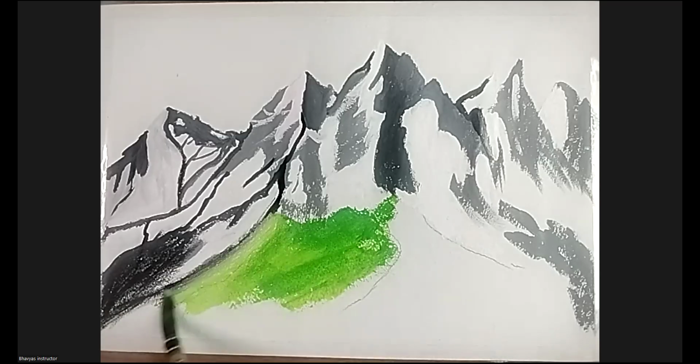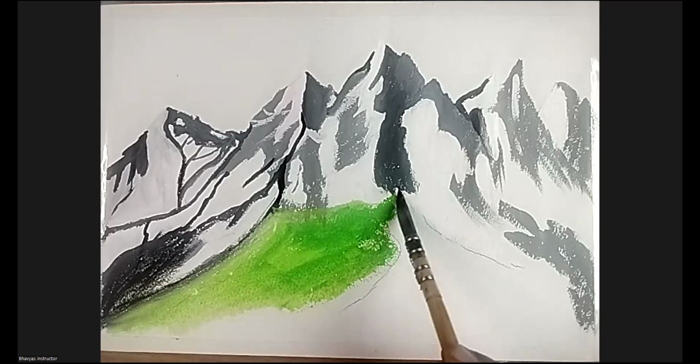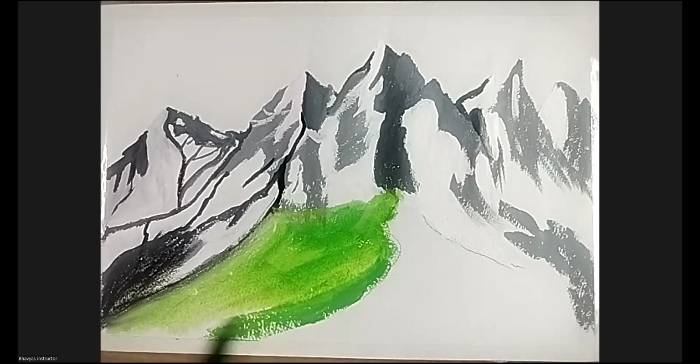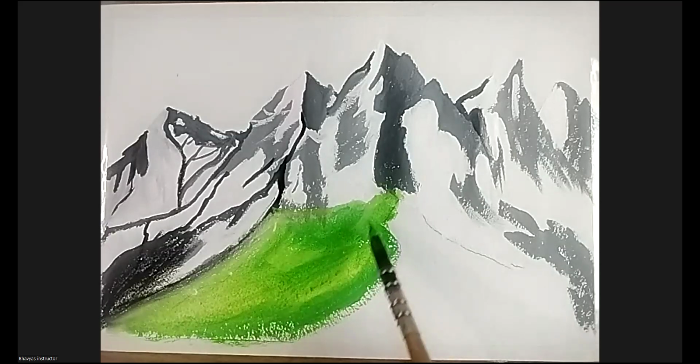Even in the darker value of the mountain, there also you need to move your green color properly like this. Here it is the transition for the green.